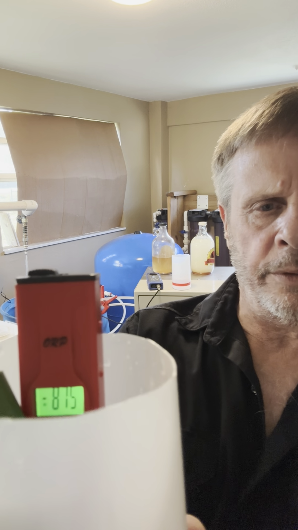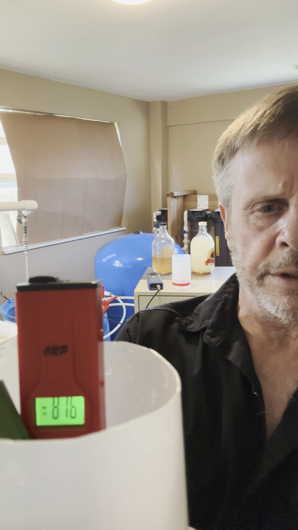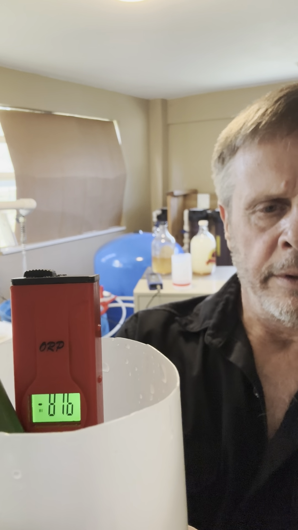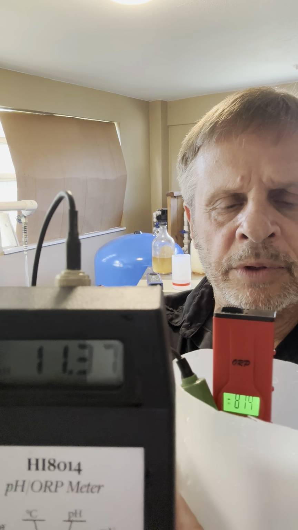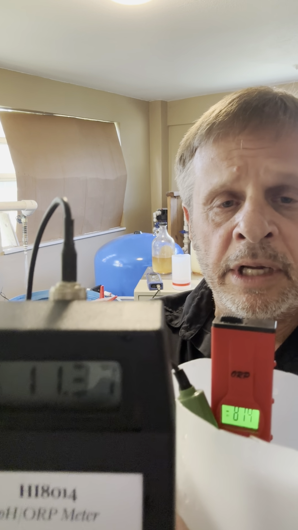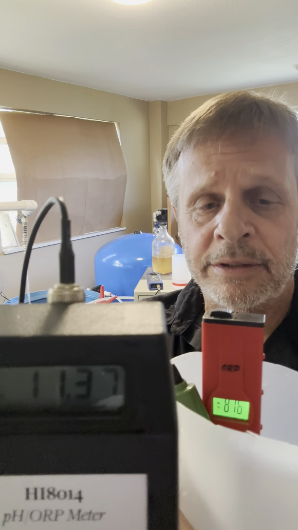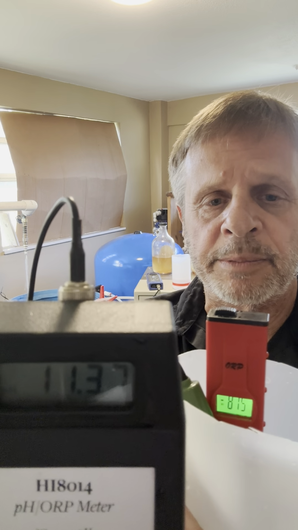Negative 814. I'm shaking it so it changes a little bit, but we could get it up to negative 850. Once you start putting electrolyte in there, we can even go a little bit beyond that. So that shows you we're definitely electrolyzing on the cathode. We're getting a super high pH, and this is good for 500 parts per million TDS water. This is real good. That's because I got a lot of power on this machine. So there you go. Now we'll do the other side.